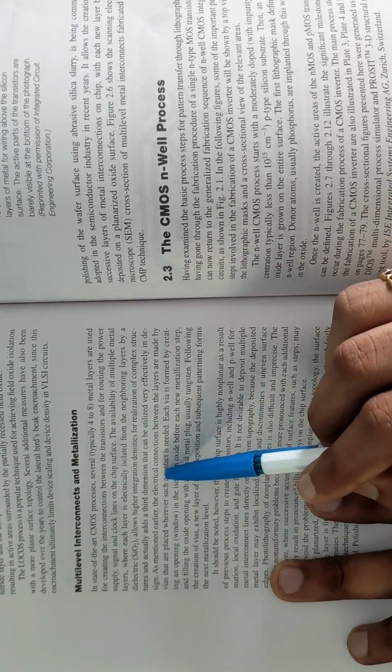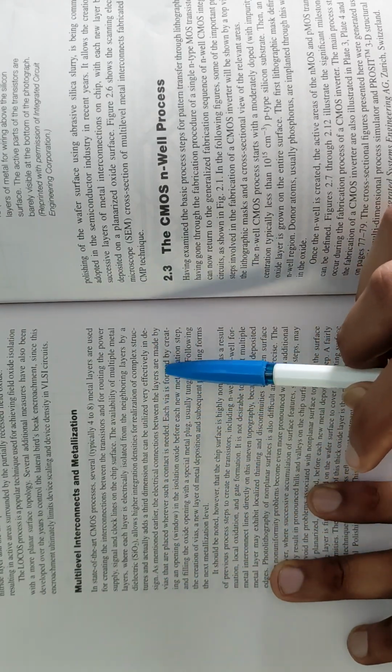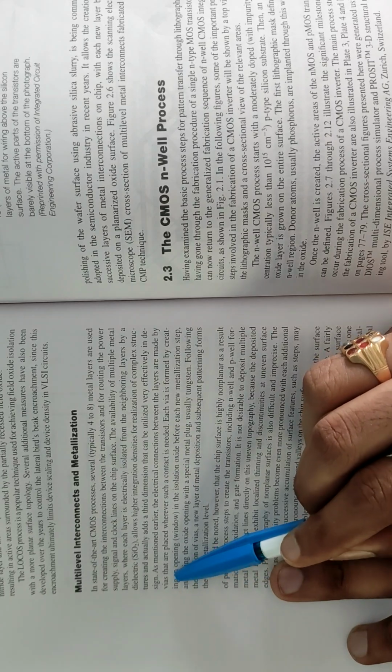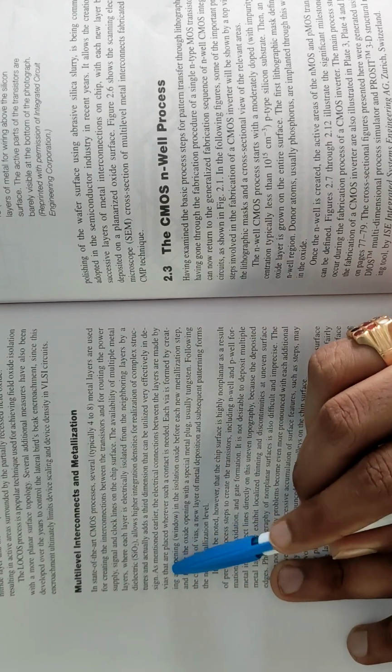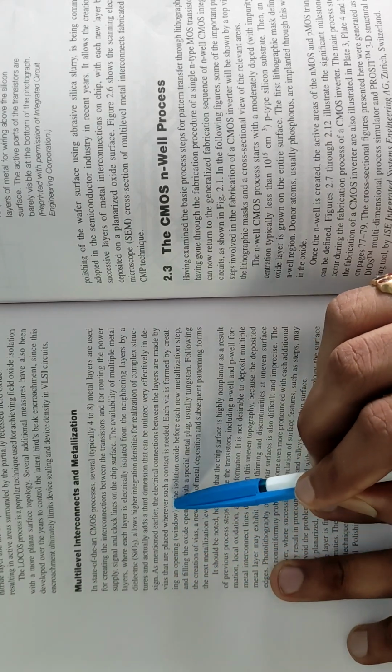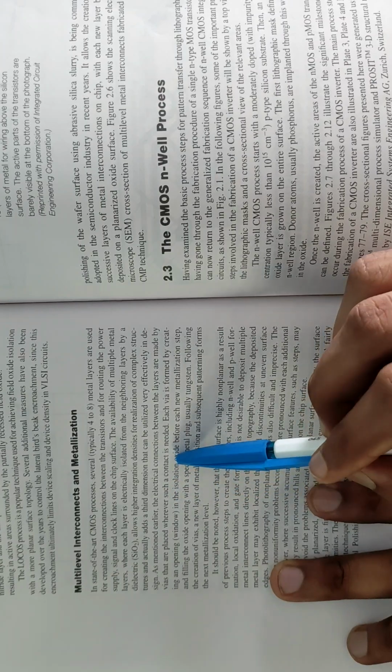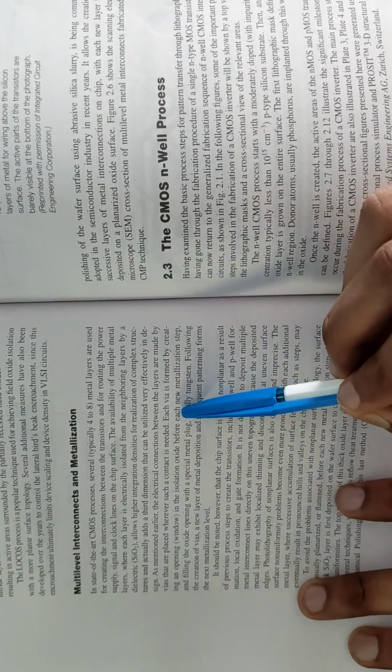As mentioned earlier, the electrical connections between the layers are made by vias that are placed wherever such a contact is needed.